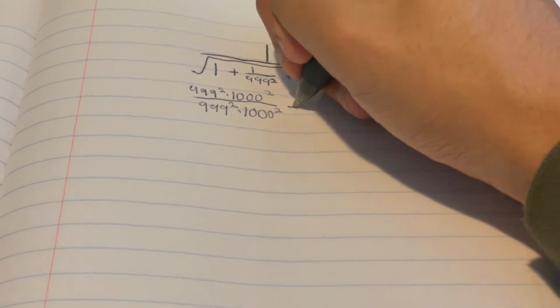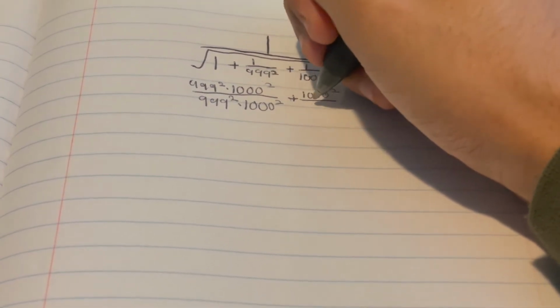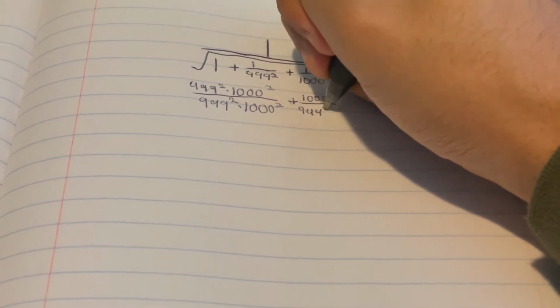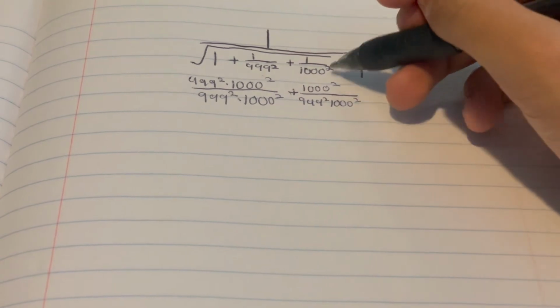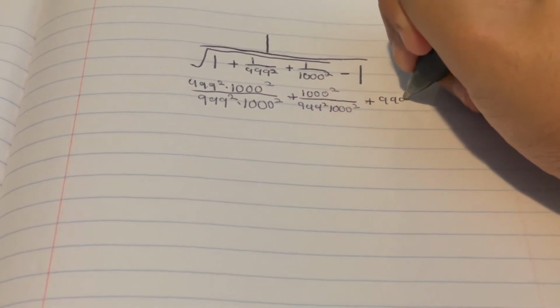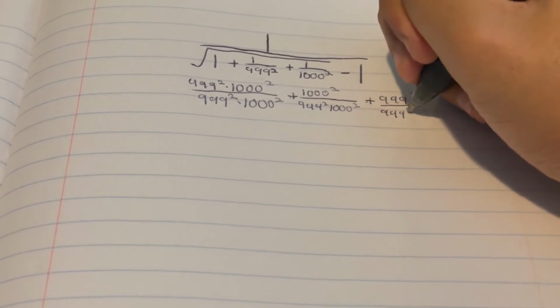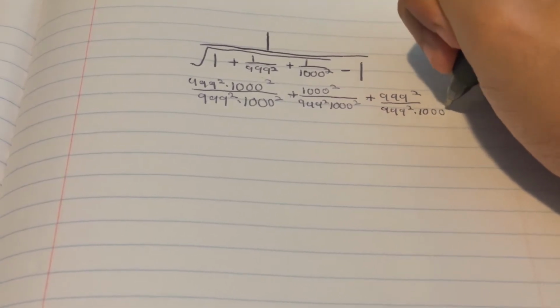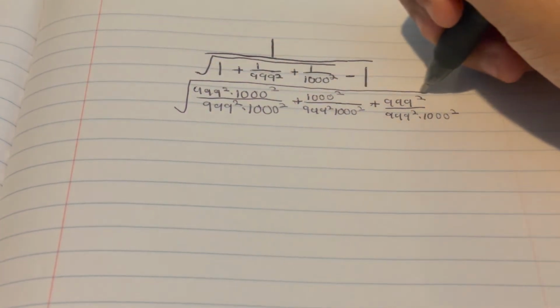So when we add it, we get 1000 squared divided by, again, 999 squared times 1000 squared. And for the 1 over 1000 squared, we get a 999 squared up here and a 999 squared times 1000 squared. And all of this is under the square root.